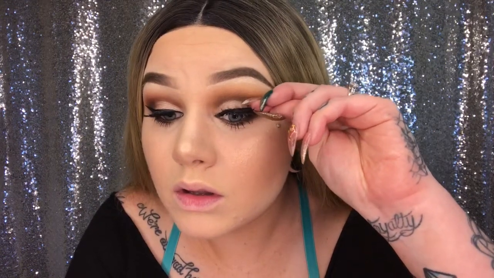Here I am using the Allure Vegas Nay collection in the Fiercely Fabulous lashes. Absolutely love these. This is like the fourth time I've used them, and with proper cleaning and care, they last forever. I'm just gonna set everything with my Mario setting spray, my absolute favorite, very cooling to the skin.